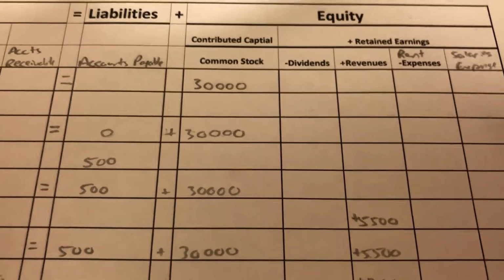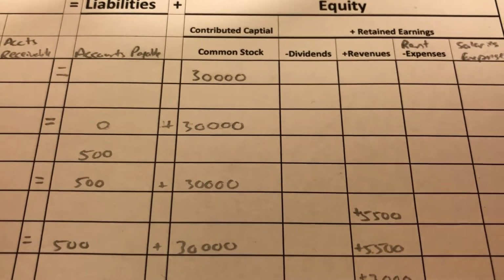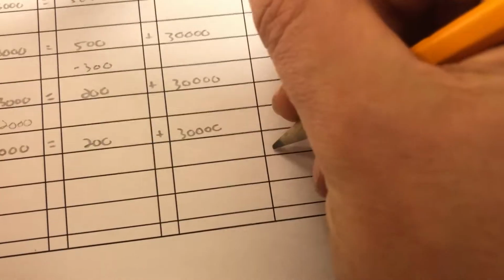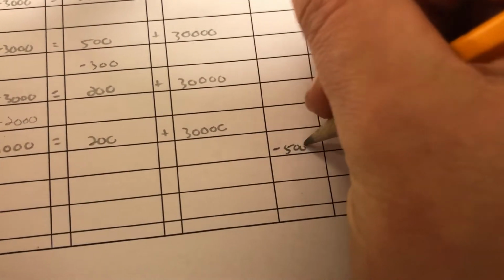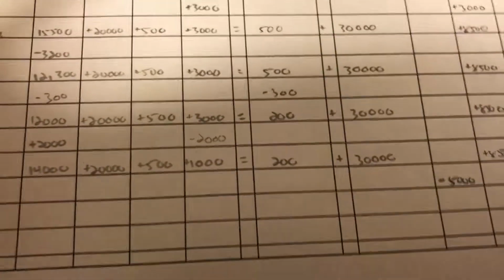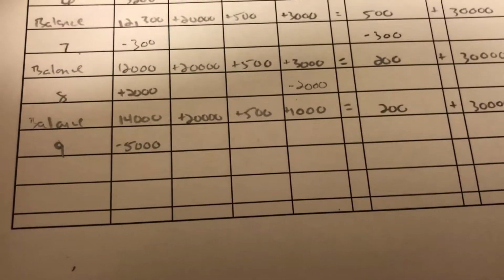So that decreases the equity value because we're actually paying it out. So we're going to go minus 5,000 down here in dividends. And to do that, we're going to pay cash. We're going to use cash, so that decreases too.